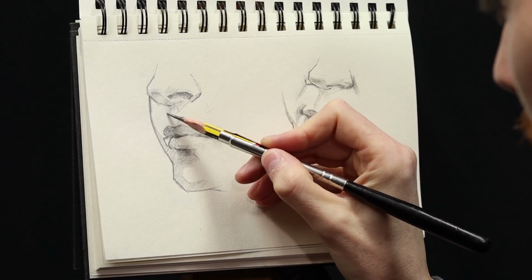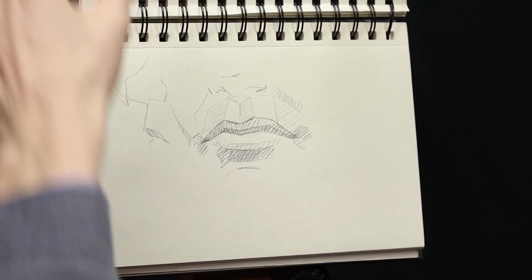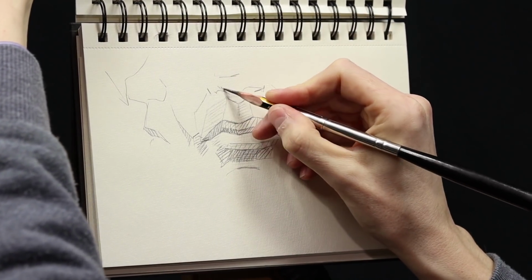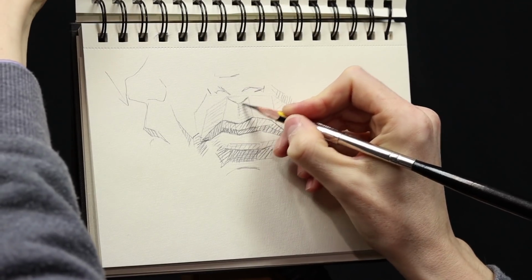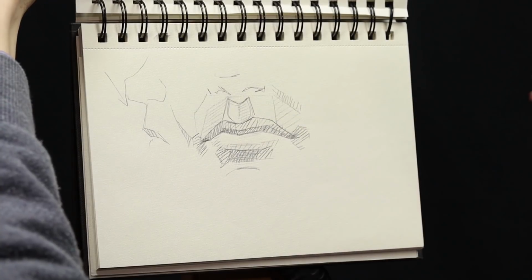So the philtrum is actually a shape that goes like this. So this is the nose, and the philtrum is this very, very typical structure.